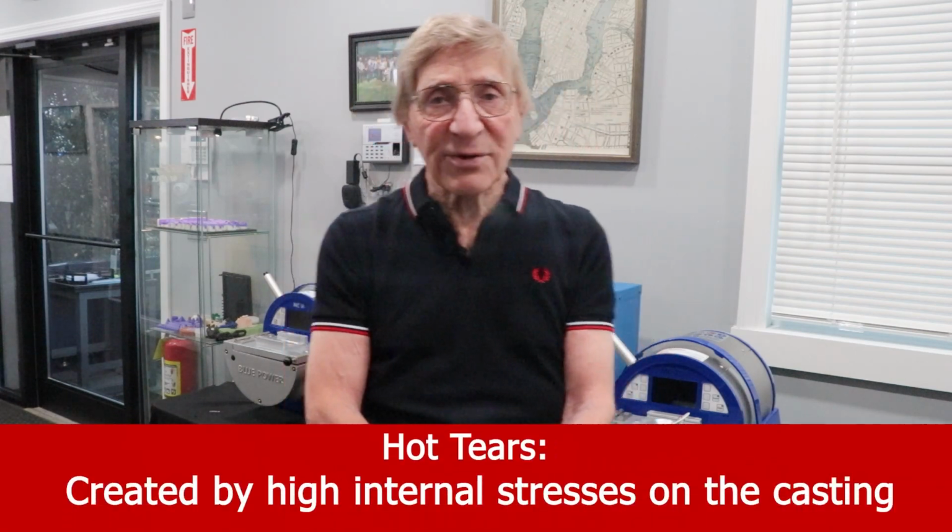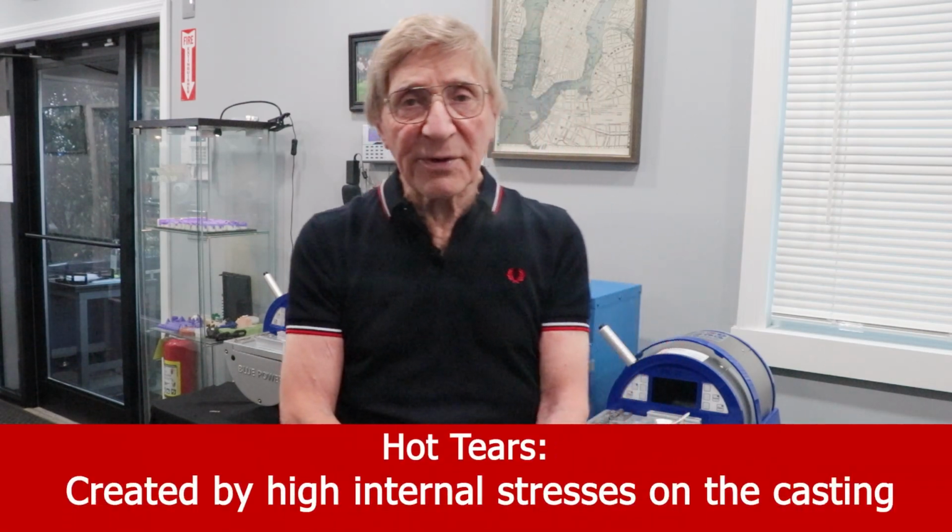Hot tears. Hot tears are related to very high internal stresses on the casting. They occur when a section of the casting is unable to expand or contract as the metal is cooling and shrinking in its normal manner. Most of the time, hot tears are caused by an abrupt change. For example, going from a heavy section of the casting to a thin section of the casting while making a sharp bend or a sharp angle.